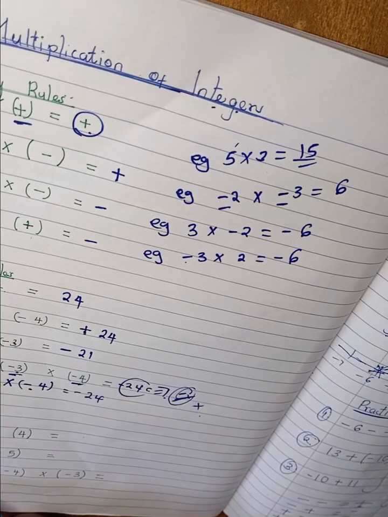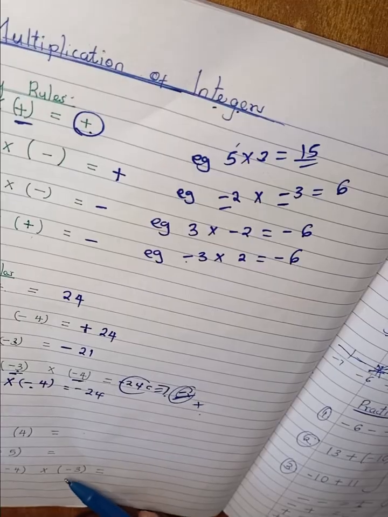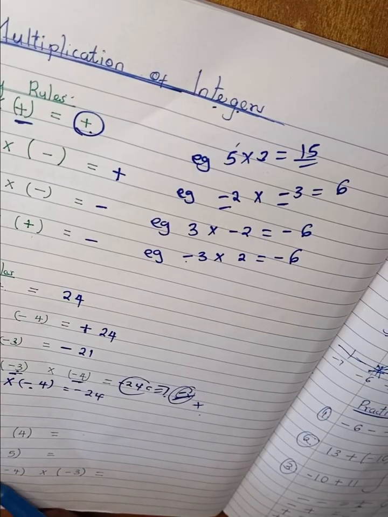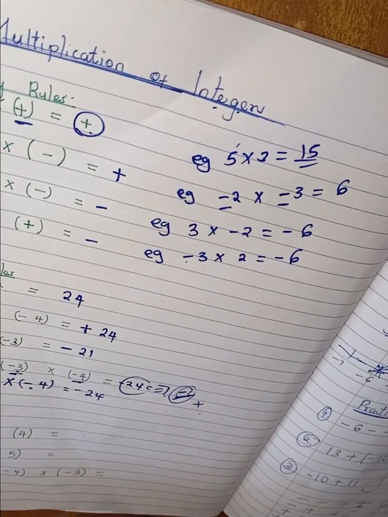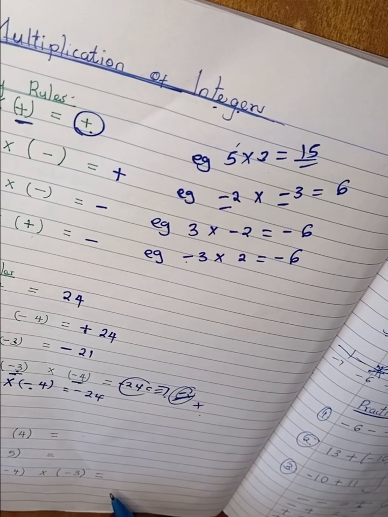So on this last one here, this is negative 5. This is negative 4, and this is negative 3. So we have three different negatives. So since the number of negatives is 3, which is odd, the answer will be a negative one.